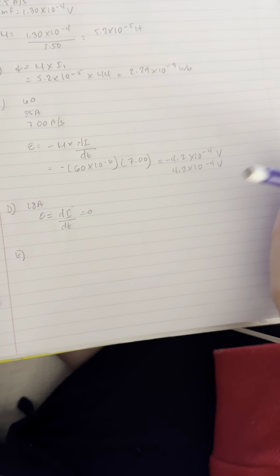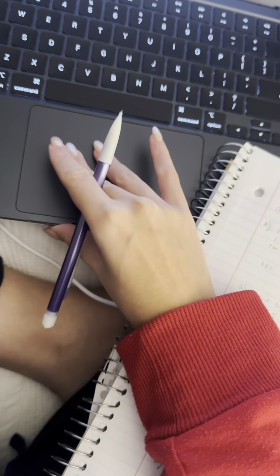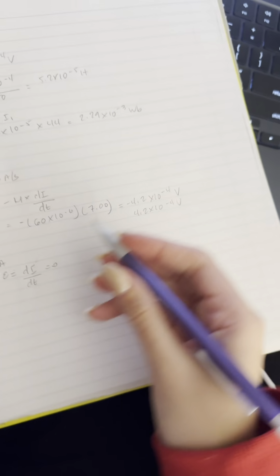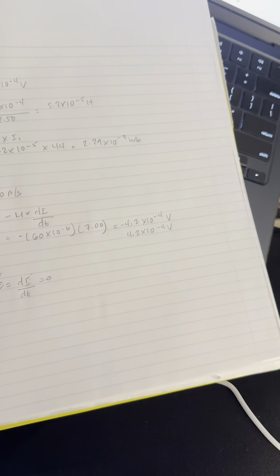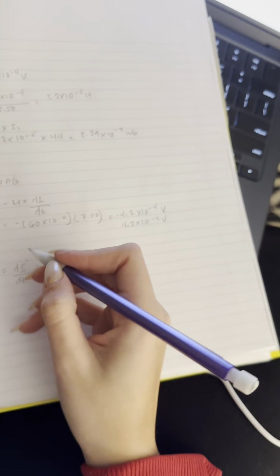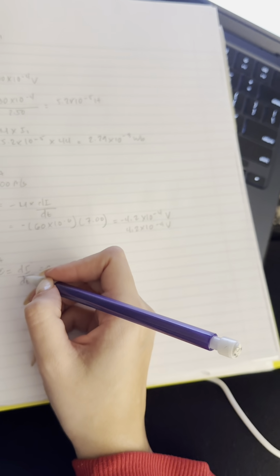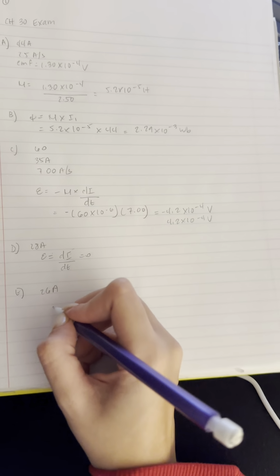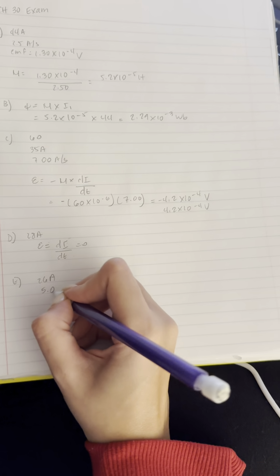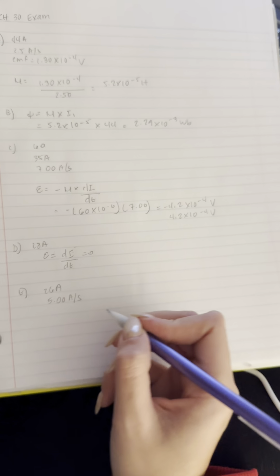For part E, I'm very tired. I'm sorry, I haven't had any sleep. Part E is asking us to find the magnitude of the EMF induced in coil 2 if the current in coil 1 is 26 amperes and decreasing at a rate of 5 amperes per second.